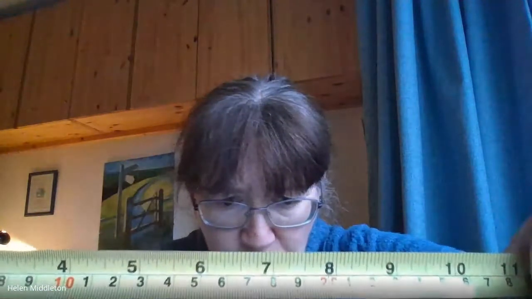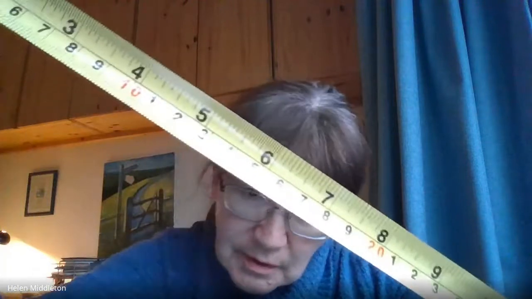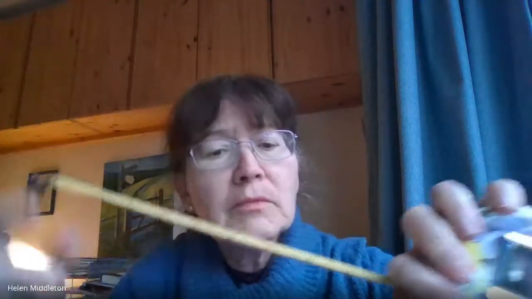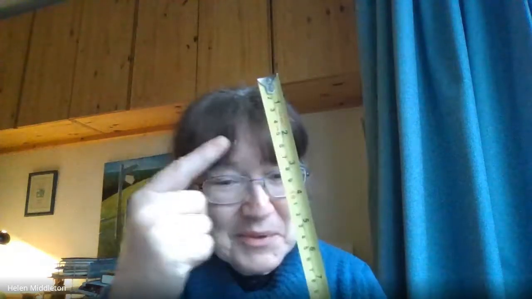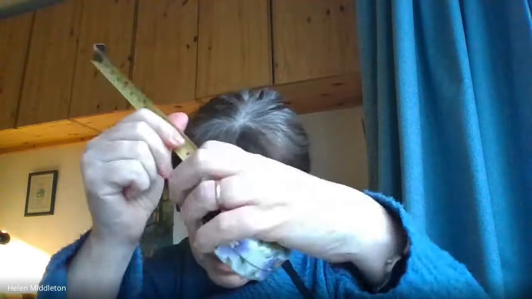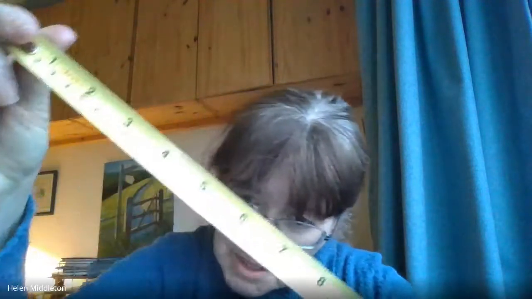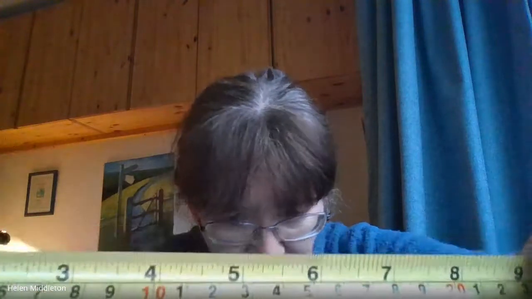How wide? How tall? How far? Let me check the numbers. Oh, yes, we use numbers when we are measuring with a tape measure. This is a tape measure. Hello, this is a tape measure. I'm going to just measure something. Oh, how long is this? How big is it?